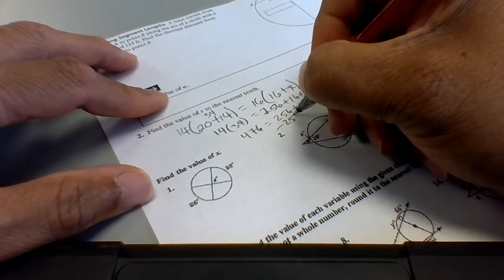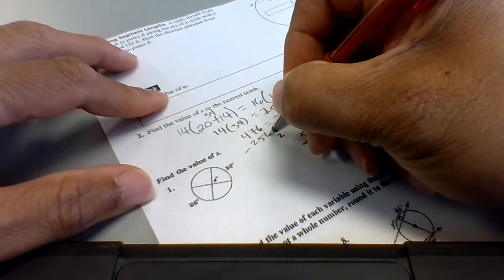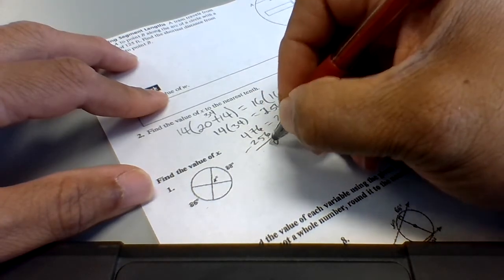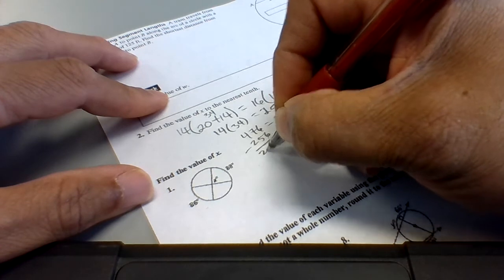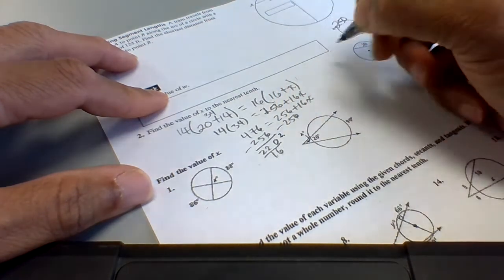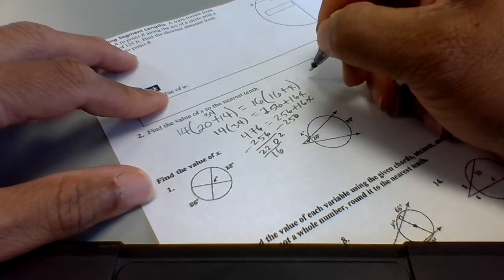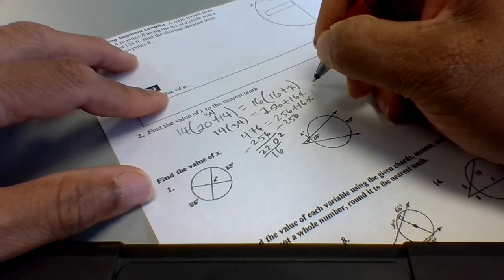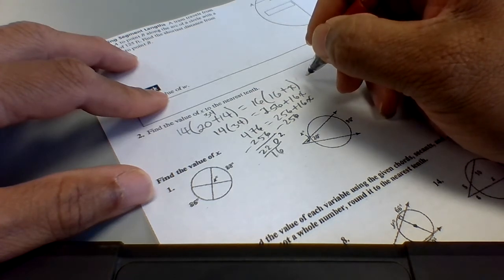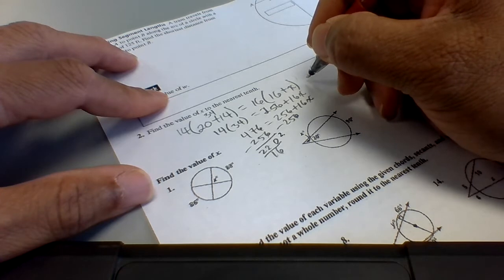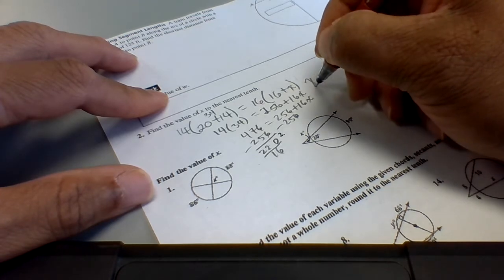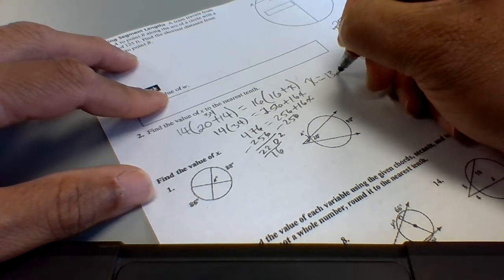Subtract 256 from both sides. So 220 divided by 16 is going to give me my answer: x equals 13.8.